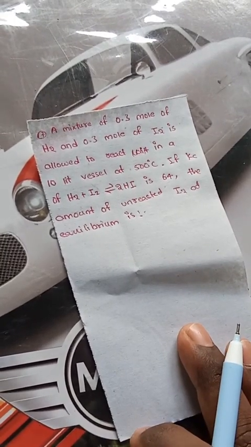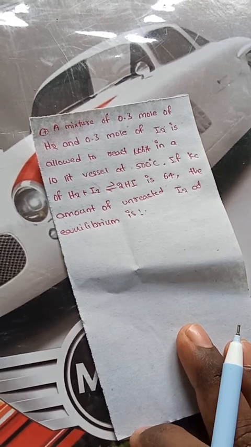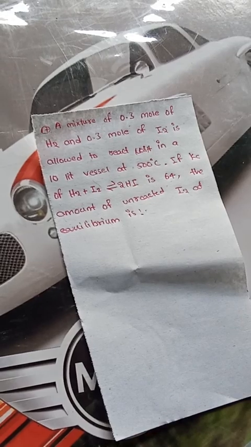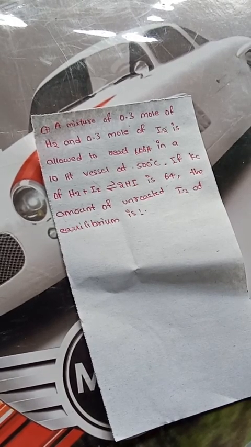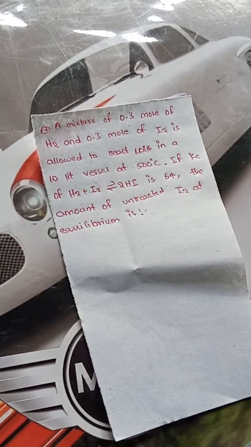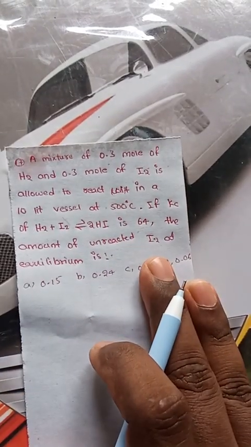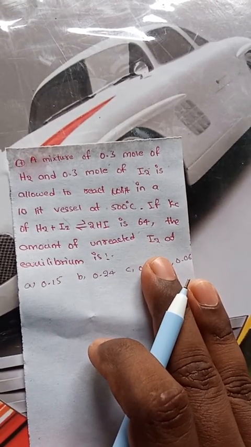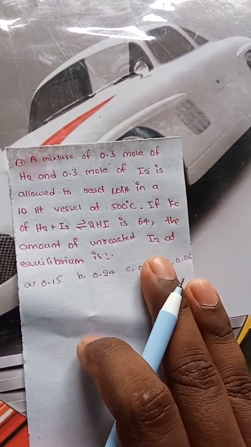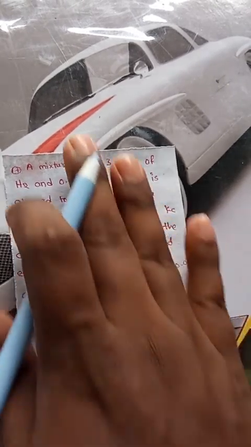Our next question: a mixture of 0.3 mole of H2 and 0.3 mole of I2 is allowed to react in a 10-liter vessel at 500 degrees Celsius. If Kc of H2 plus I2 giving rise to 2HI is 64, find the amount of unreacted I2 at equilibrium. Up to now they asked what quantity reacted and what quantity formed, but now they are asking at equilibrium what is the quantity which is unreacted. Let me tell you how to find this.